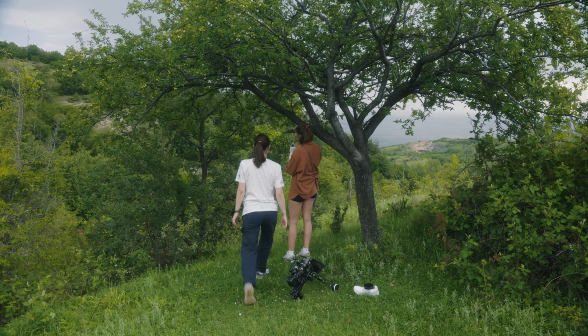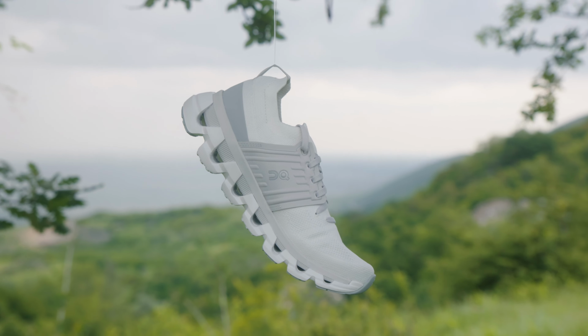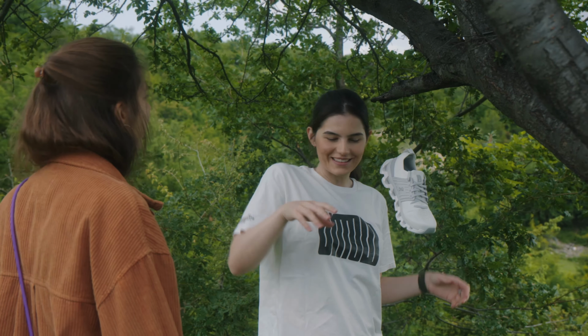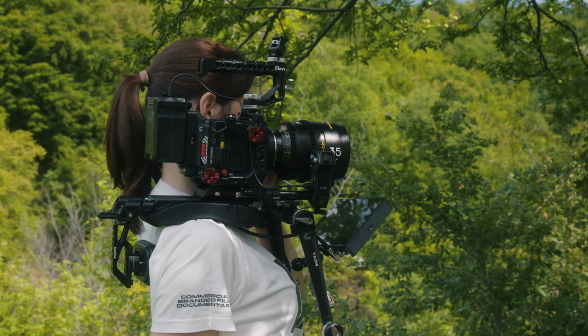One was super easy because it was outdoors and basically everything was natural light. So let's start with this one. Basically, as you can see, we have the shoe floating in the middle of the forest and our talent is touching the shoe. Now, I shot this kind of handheld. I would advise you against that.